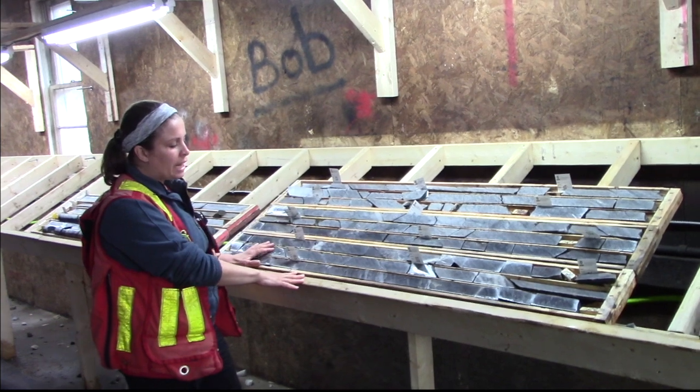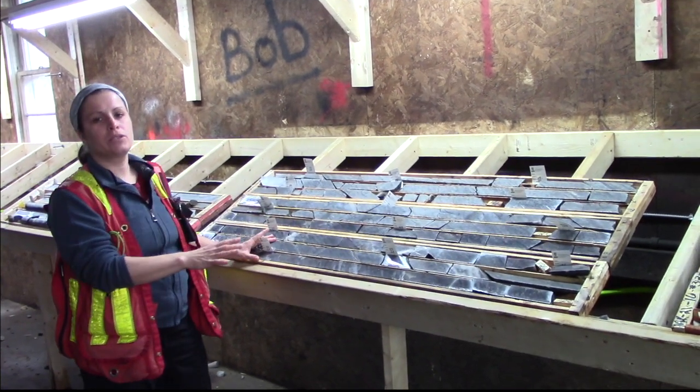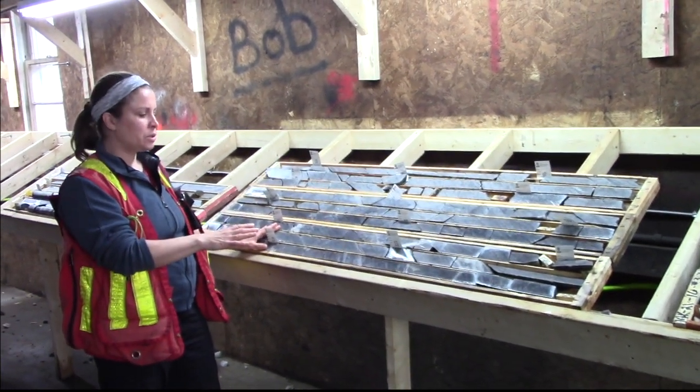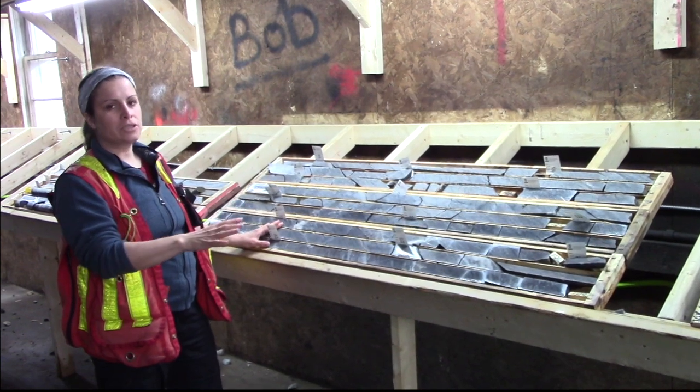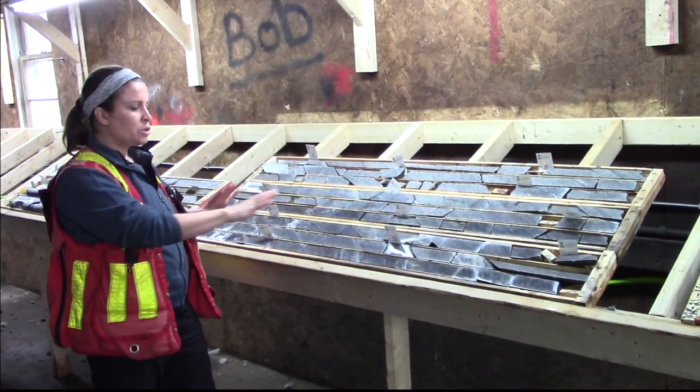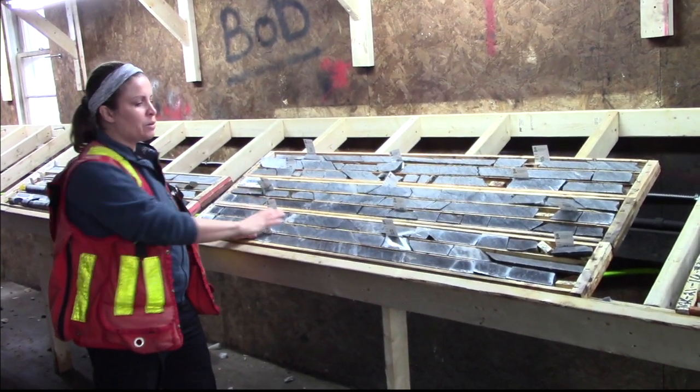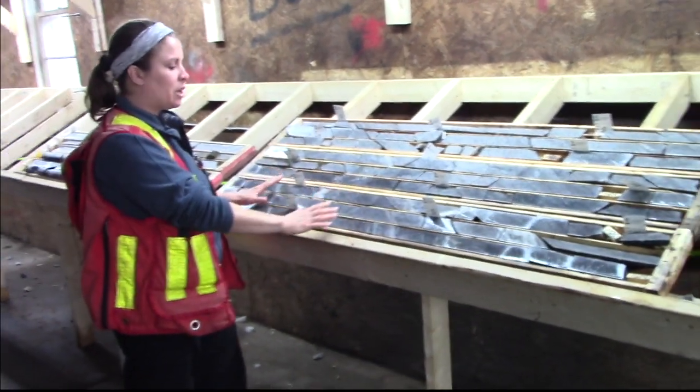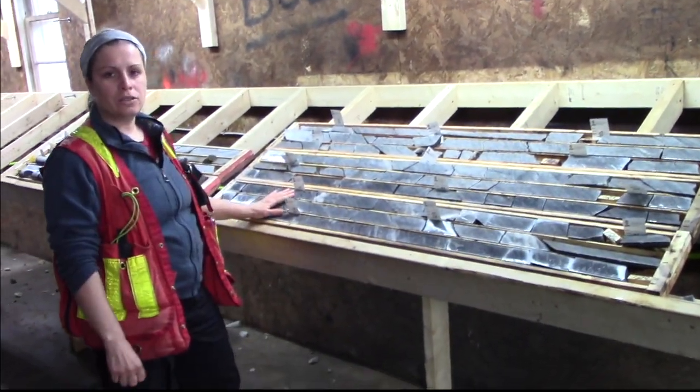What I'm going to do today is just go over some of the characteristics that we see in the drill core, particularly when we enter the McKinnon zone. So I'm going to show you our visual characteristics so maybe you can understand some of the geology and how we go about logging the core.